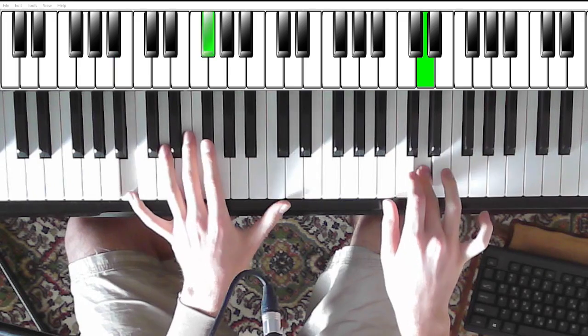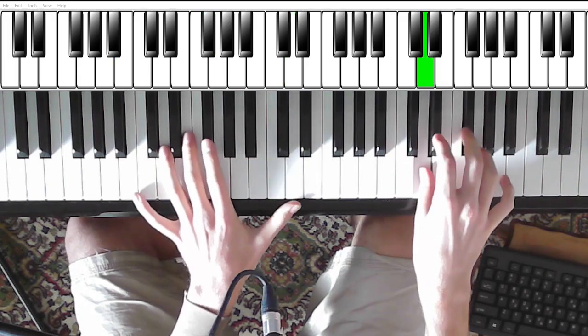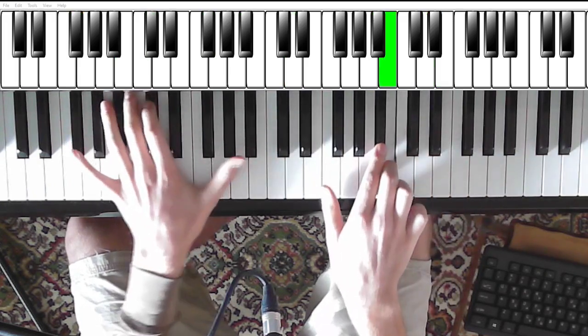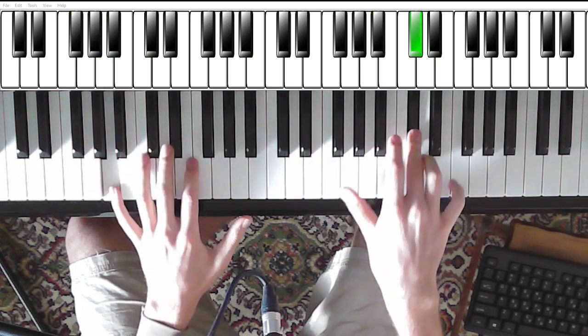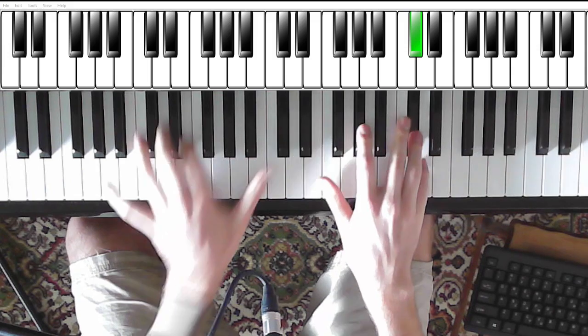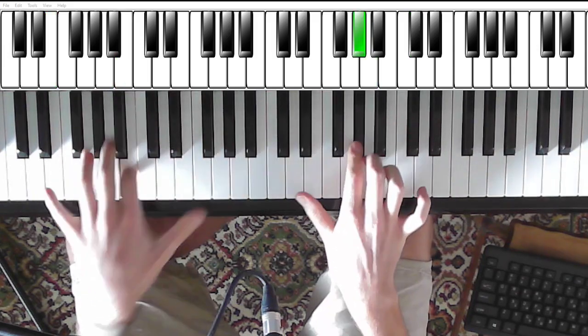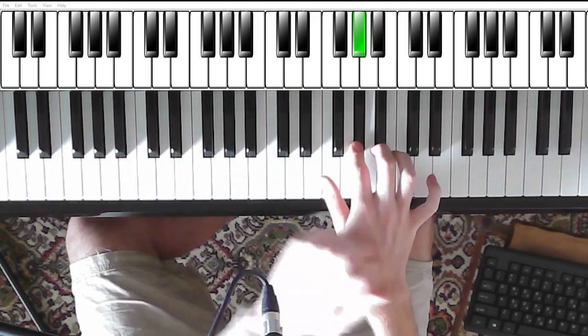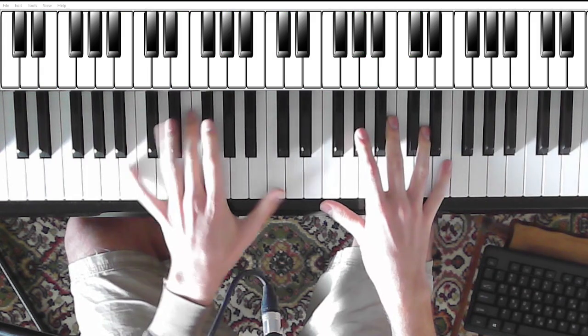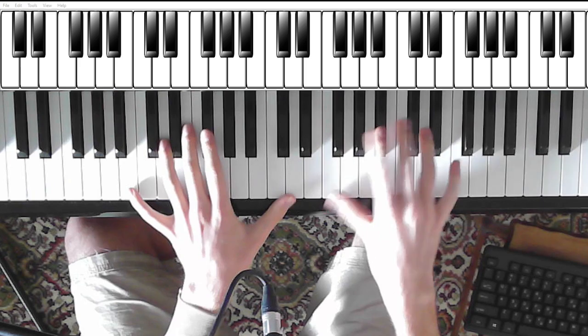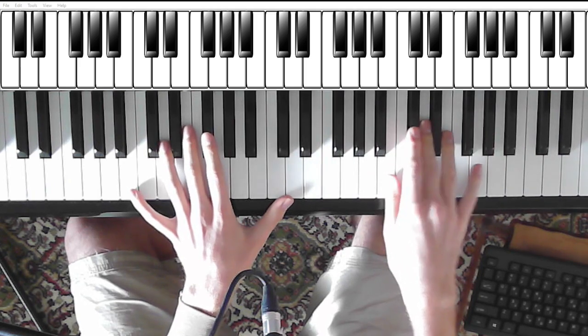So the third, and third. Okay. And then after that, you're going to do the third, the fifth, and the root with the upper neighbor as well.